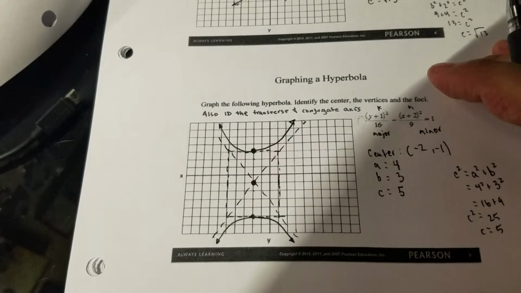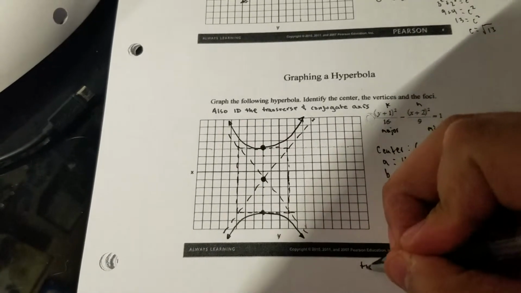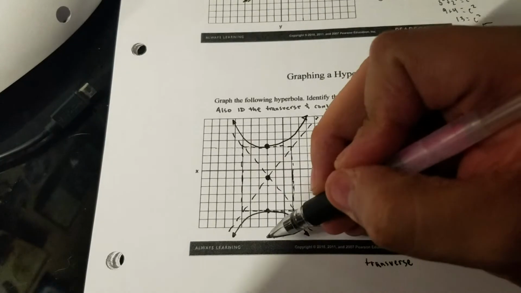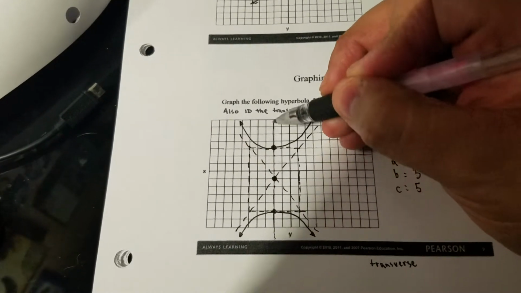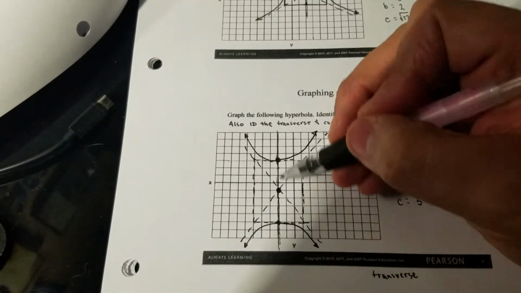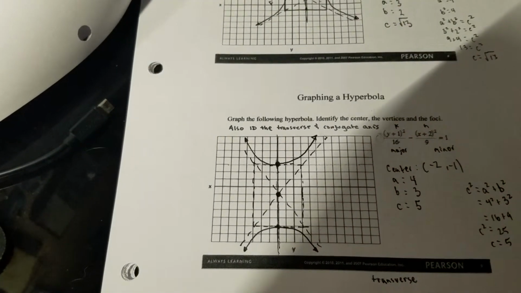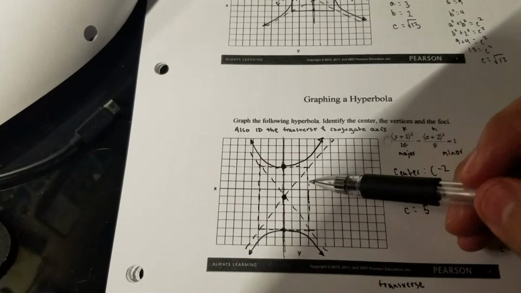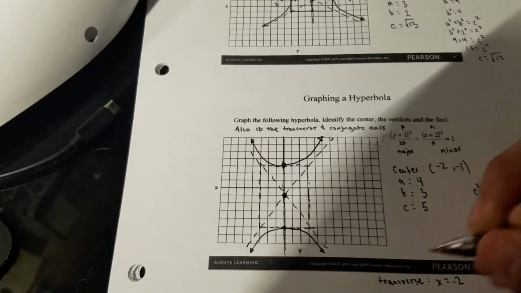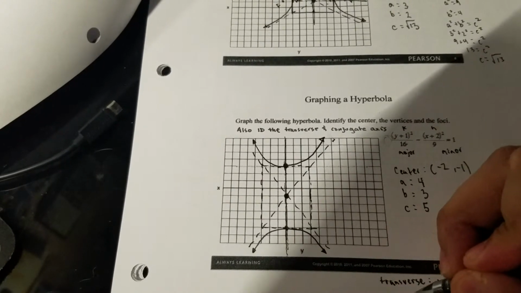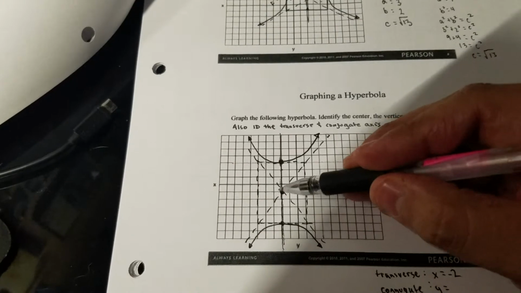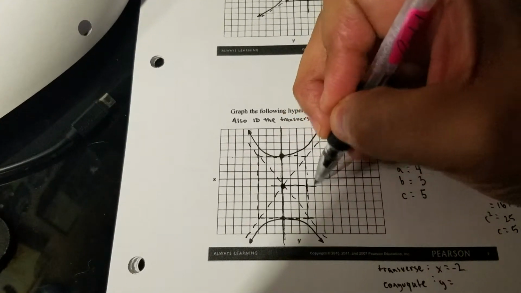Okay, where, again, just to finish this off, my transverse, which is where I see the hyperbola. This is moving in the x direction. So this is x, it goes through the x-axis, so x is equal to -2. And the conjugate is at y is equal to, right here, -1.